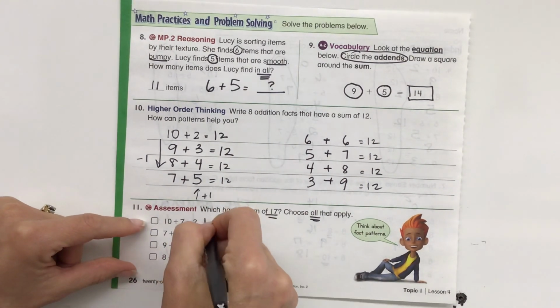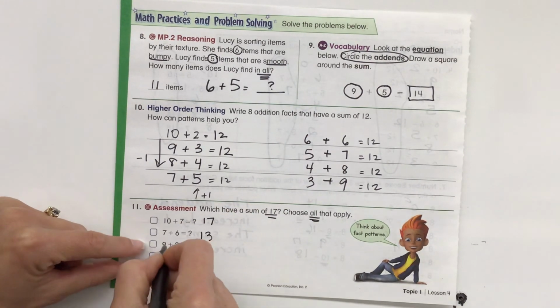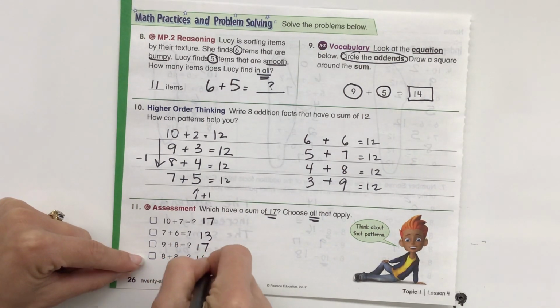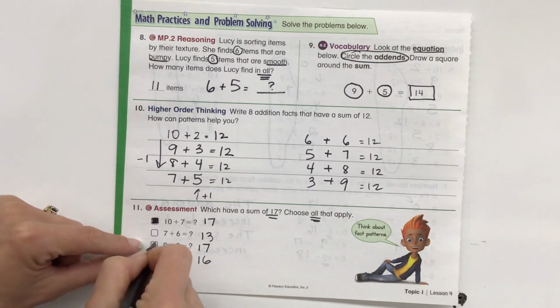10 plus 7, I know, equals 17. 7 plus 6 equals 13. 9 plus 8 equals 17. And 8 plus 8 equals 16. So I know that 10 plus 7 is 17 and 9 plus 8 is 17.